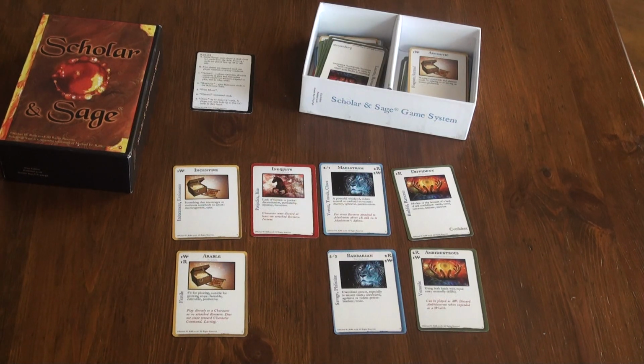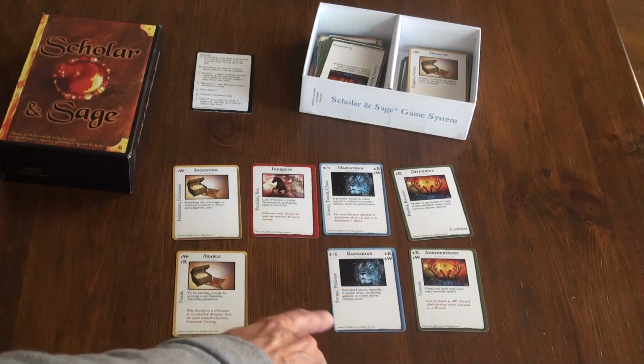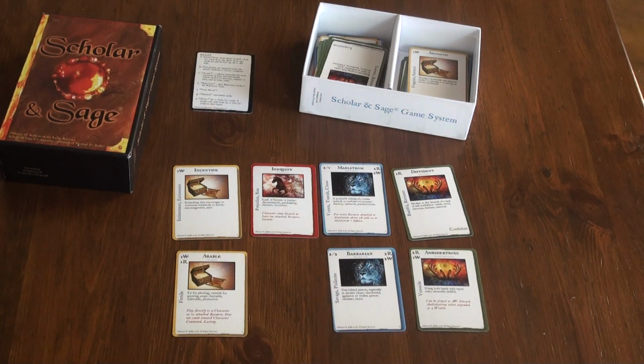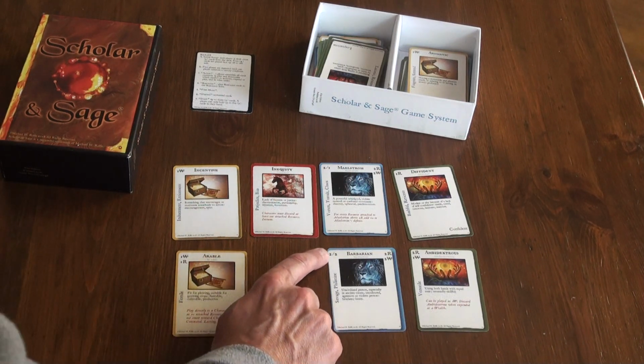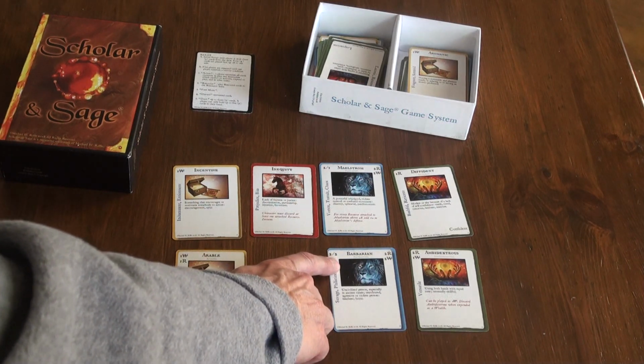And then next, we have character cards. Characters are blue. They have the blue outline. And character cards are used to attack other players or to defend against attacks from other players. A character's attack and defense value, respectively, are in the upper left-hand corner. And in this case, if you're looking at Barbarian, it has an attack of 2 and a defense of 2.